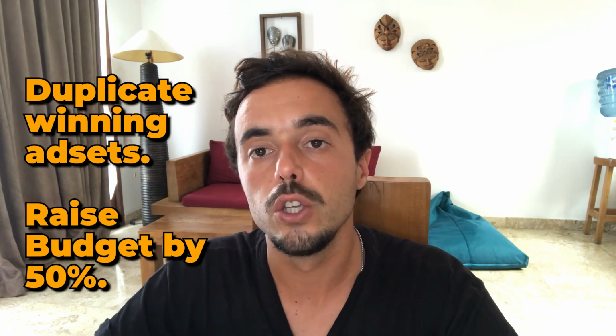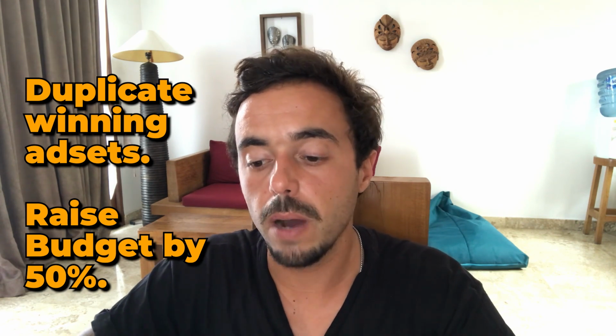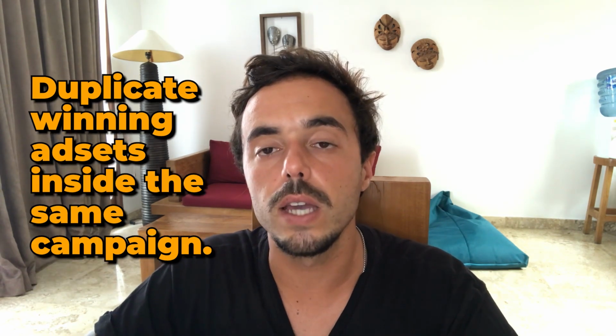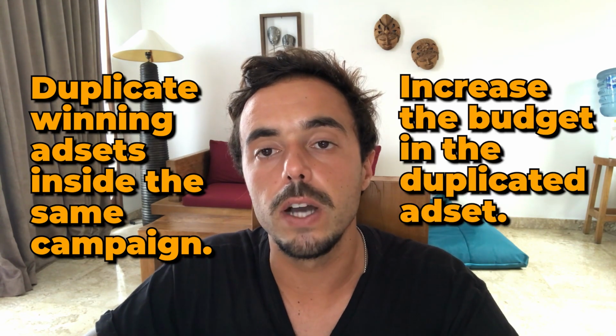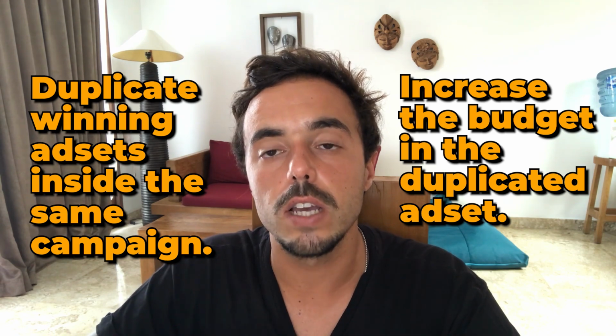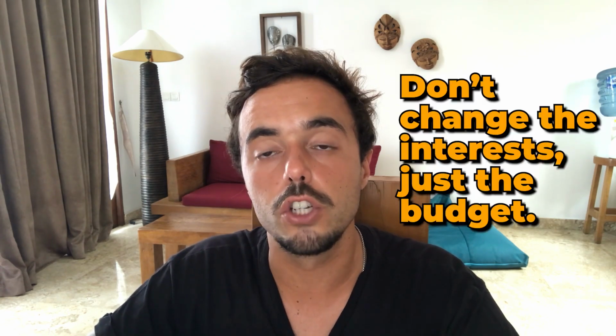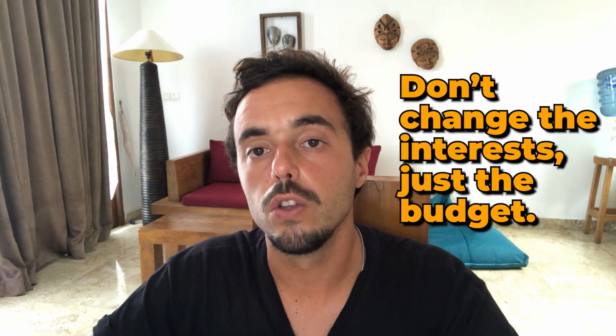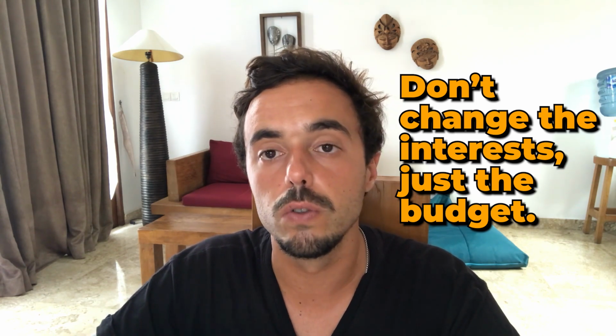With this said, if you're having ad sets that are having purchases and add to carts, what you do is you duplicate those ad sets and increase the budget by 50%. You duplicate that ad set inside the same campaign and you just increase the budget on the duplicated one. So let's say that your first ad set was running for $10, you duplicate it and then you put $15. You don't change anything, you don't change the interest, you don't change the behavior that you choose, you simply duplicate it.